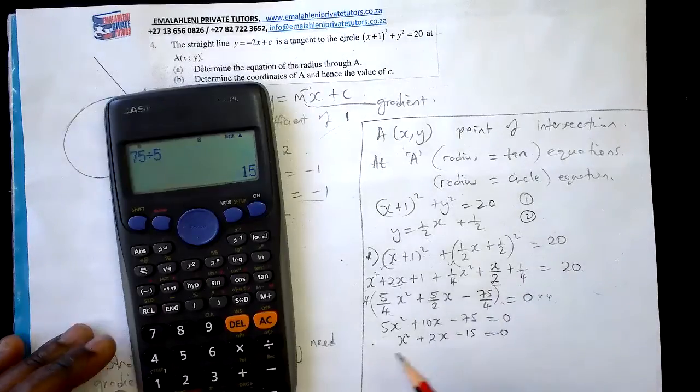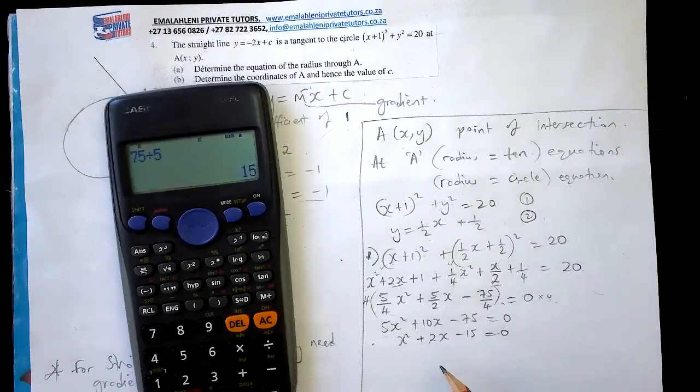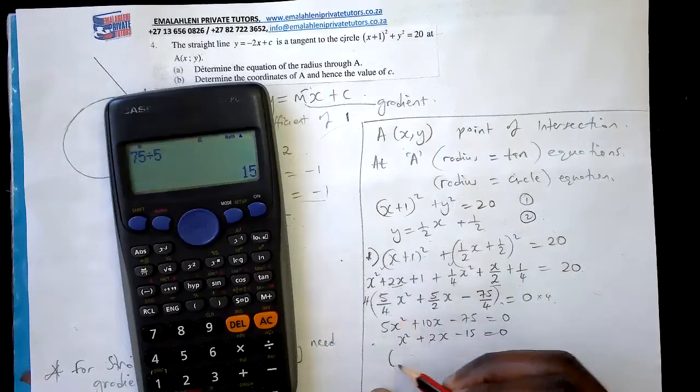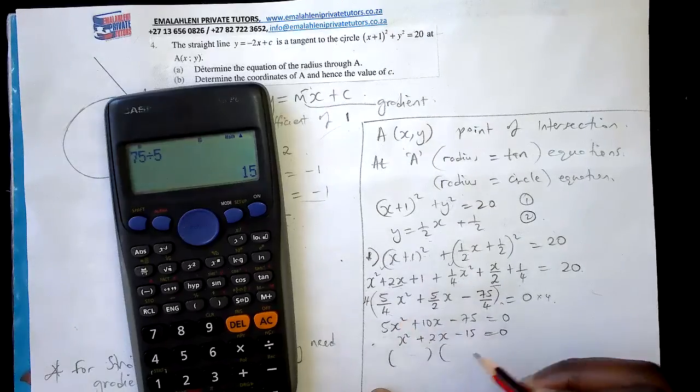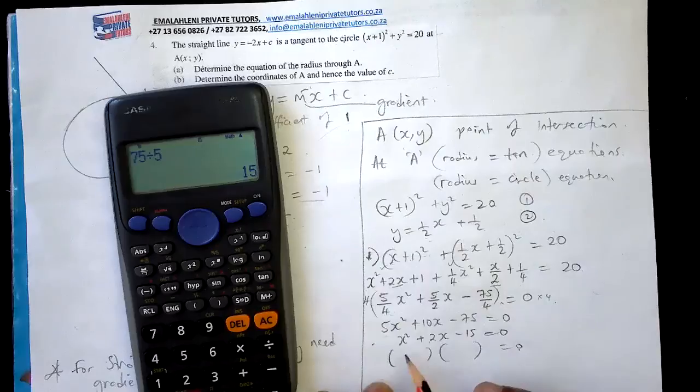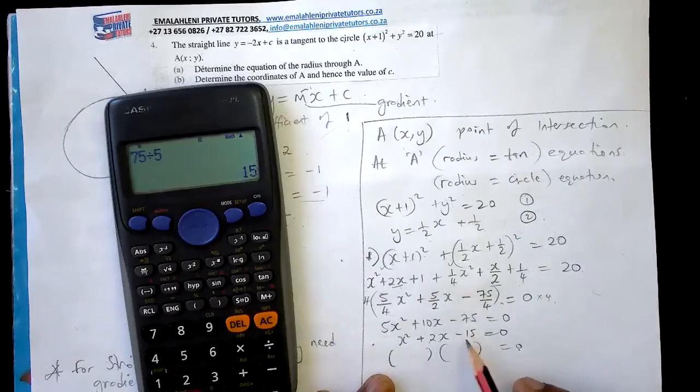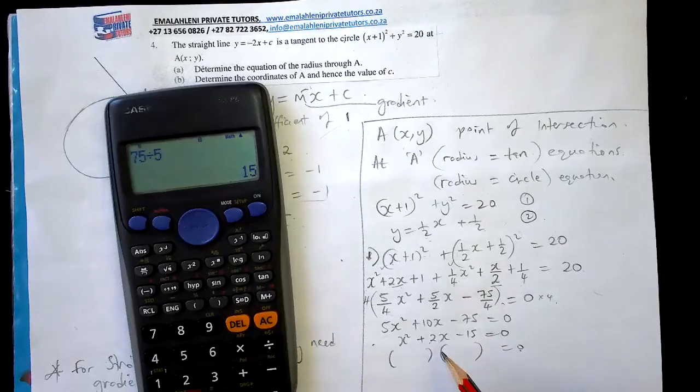Then you find the factors for x that, if we add them, give us 2, and if you multiply them, give us negative 15. So it's going to be 5 and negative 3, because 5 minus 3 gives 2.